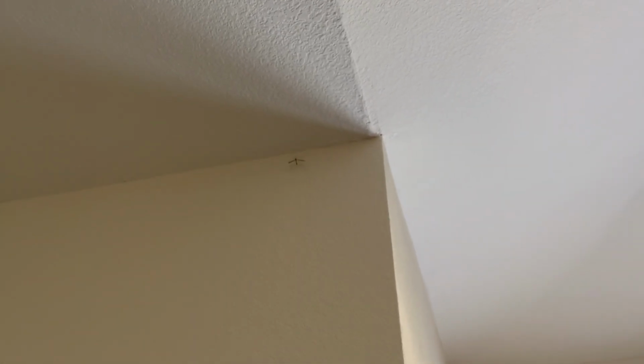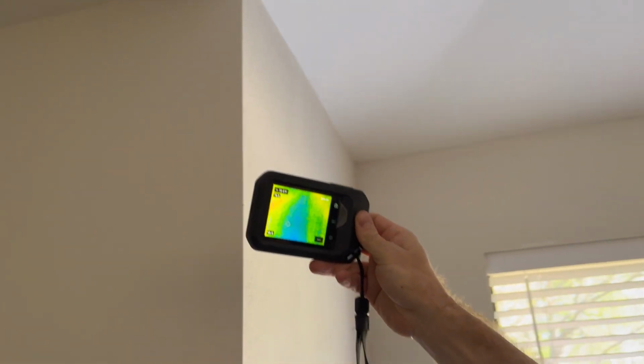Got a bug in my house. A little mayfly right there. Yeah. Not a wood destroyer.